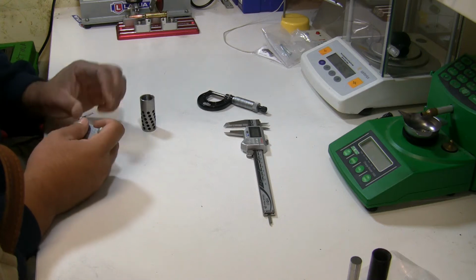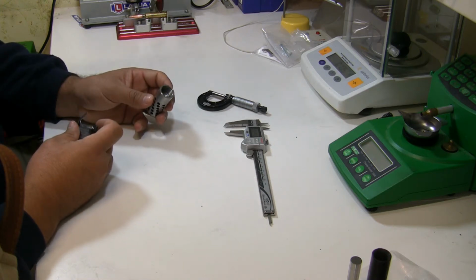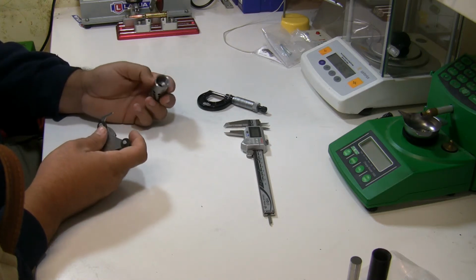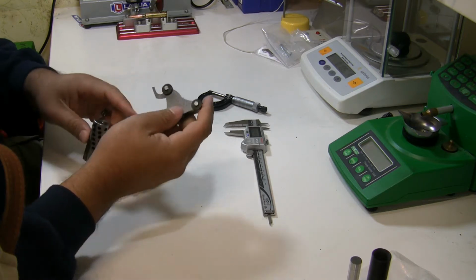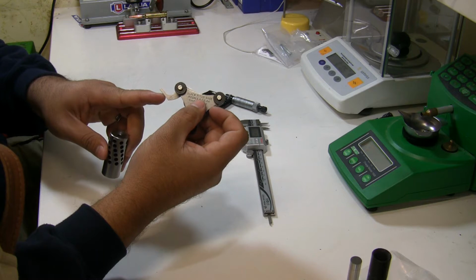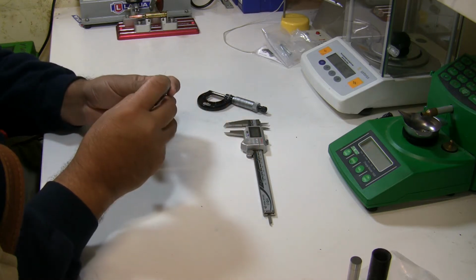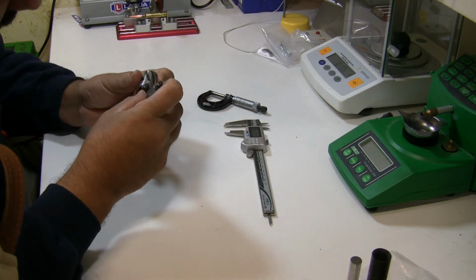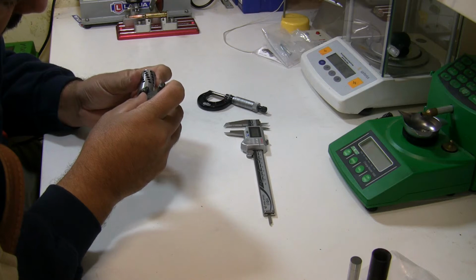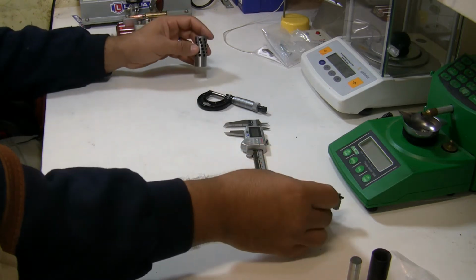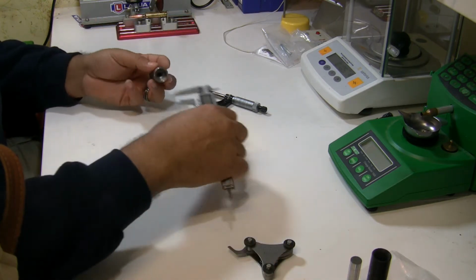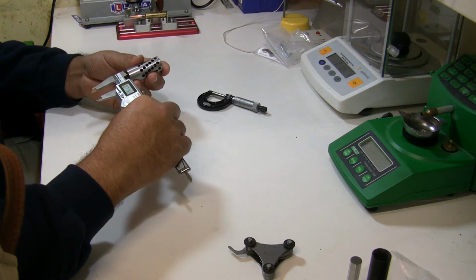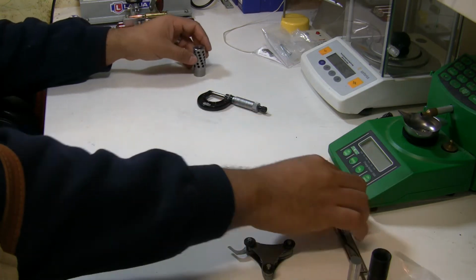So anyway, just looking at the threads, it looks like a pretty fine thread, so I'm thinking it's going to be 32, which is pretty common. So we get a 32 gauge and we put it in there, and sure enough it lines up perfectly. So we know it's 32 threads per inch, and the minor diameter is 7/16.